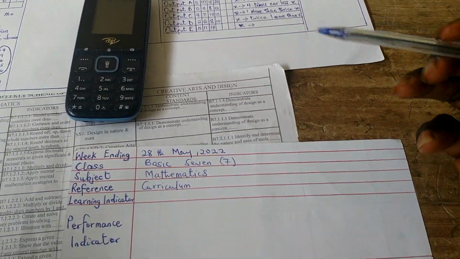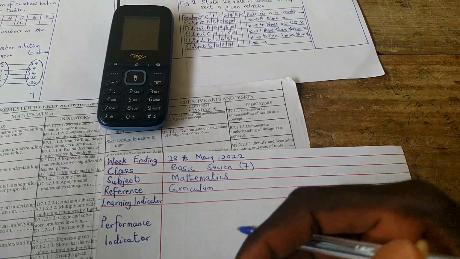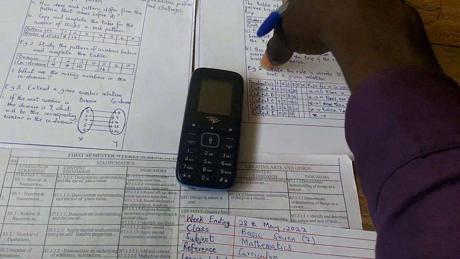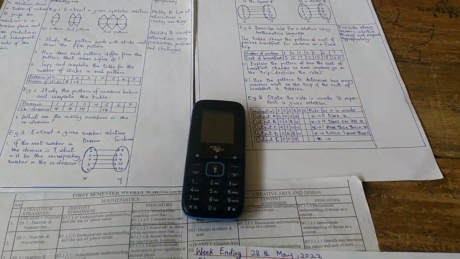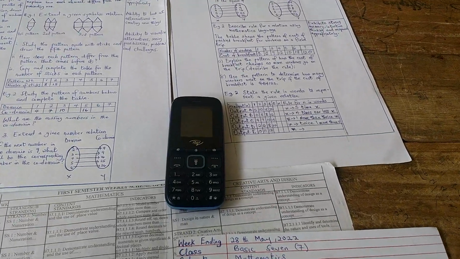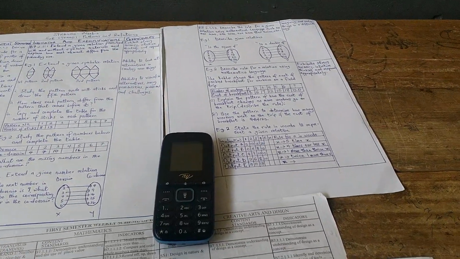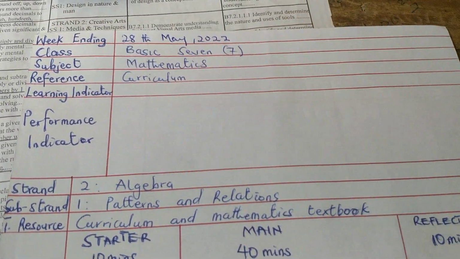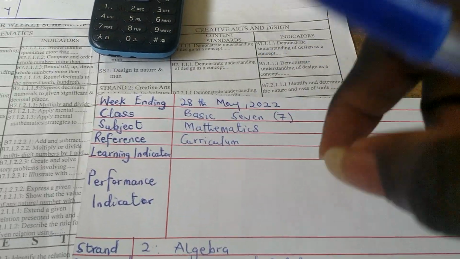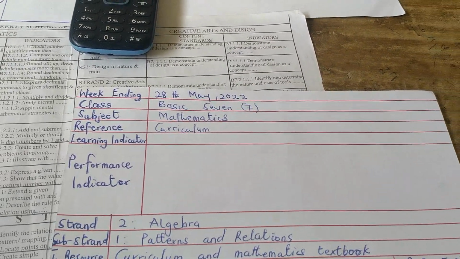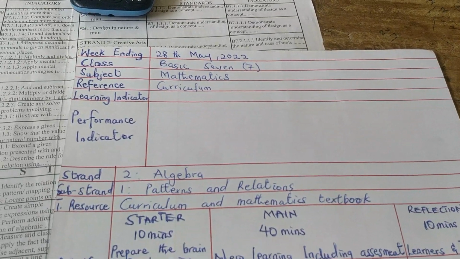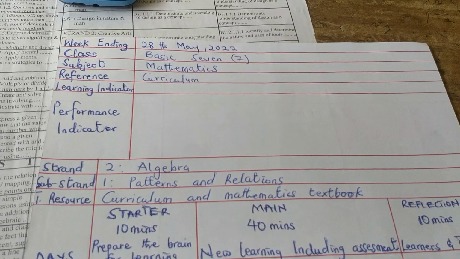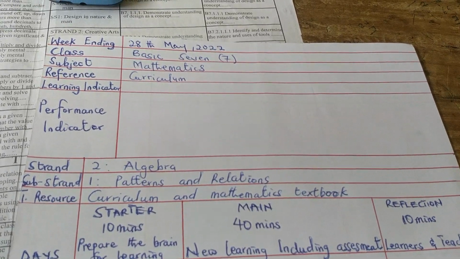Then we have the reference. The meaning of the reference is: the information that we provided, the plan that we've done, where did we pick it from? We picked it from the curriculum. That is why we've written curriculum here. Now we have here the learning indicator. After the reference, you can see the learning indicator. What it actually means is: what are you going to teach the kids or the learners?